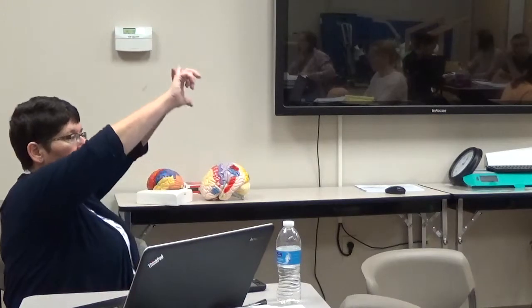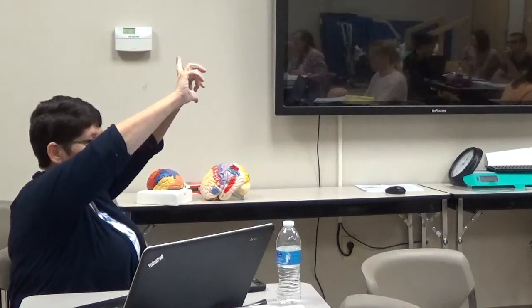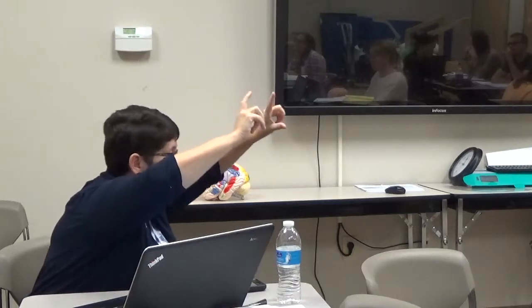Cognitive hierarchy will be worth a lot of points. Probably 20, 25 points, maybe 30, somewhere there. And what I will do, I will put the cognitive hierarchy on the thing. So you don't necessarily have to memorize the cognitive hierarchy, okay? What you do have to know is what parts of the nervous system are responsible for that function on the cognitive hierarchy.